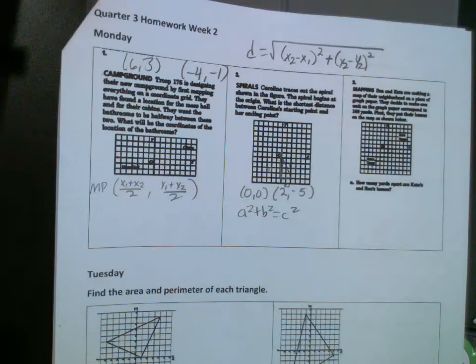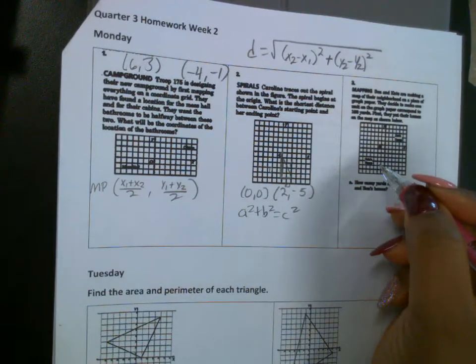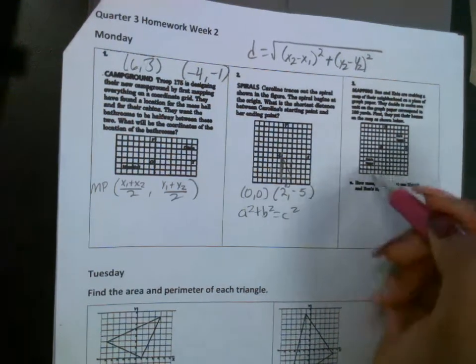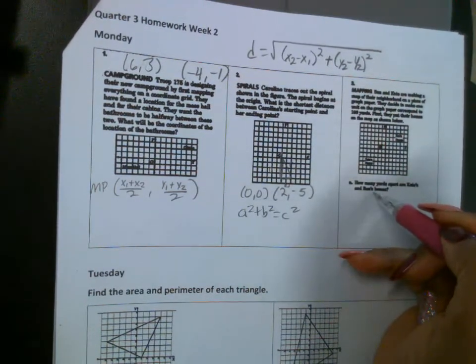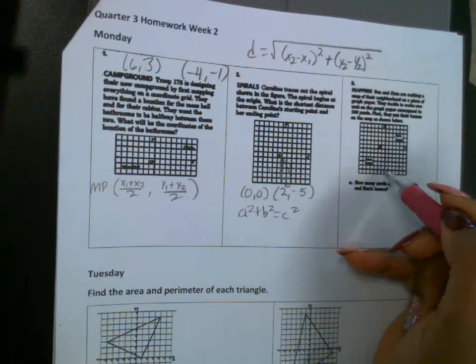Okay? All right. The last one, number 3, it says Ben and Kate are making a map of their neighborhood on a piece of graph paper. They decide to make one unit on the graph paper correspond to 100 yards. First, they put their homes on the map as shown below. Okay? So they are making a map of their neighborhood. This is the map of their neighborhood. And then they decide to make each one unit correspond with 100 yards.